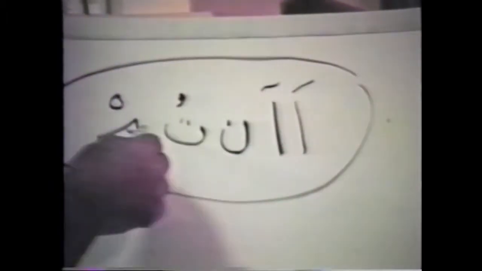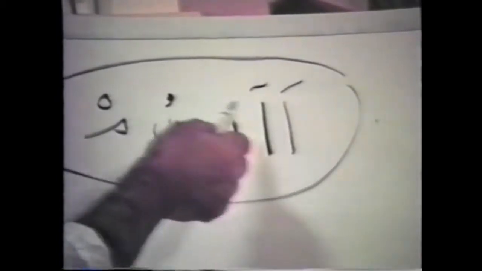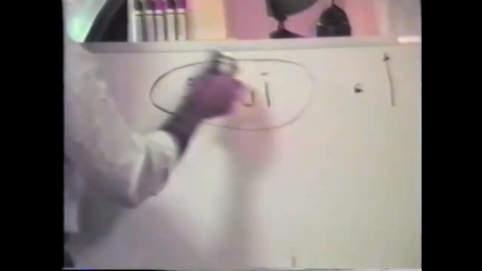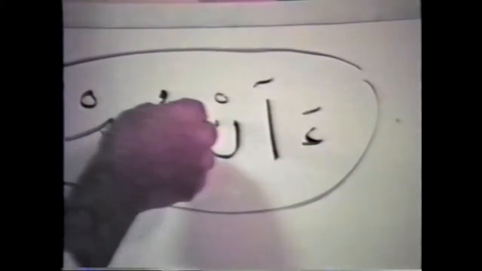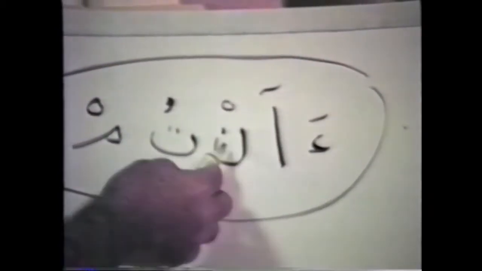Instead, they usually substitute the Hamza for the first alif, like I showed you before in the word Quran. So it looks like this, Antum, which means are you. So this is where the letter Alif is substituted with the Hamza.